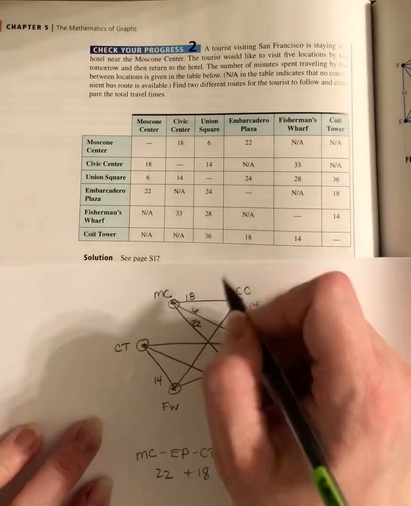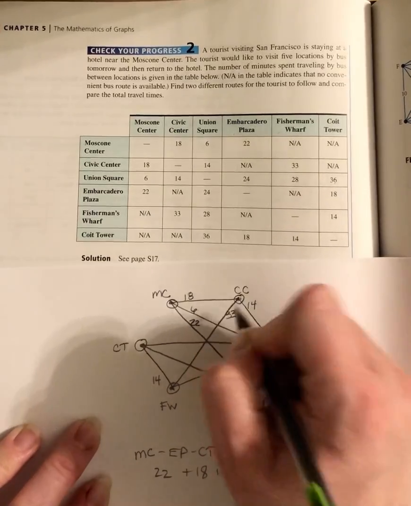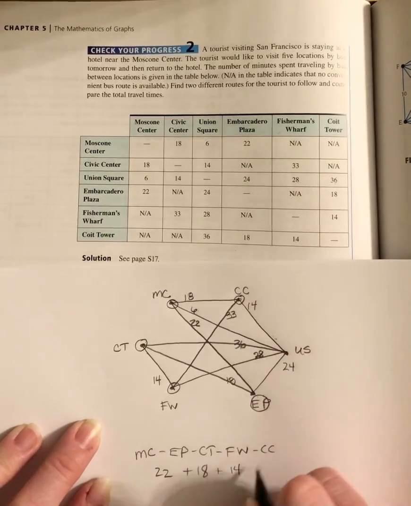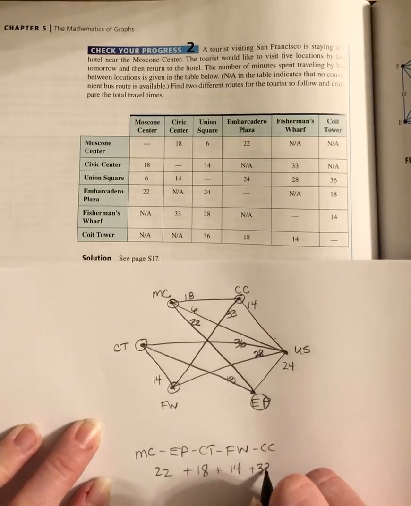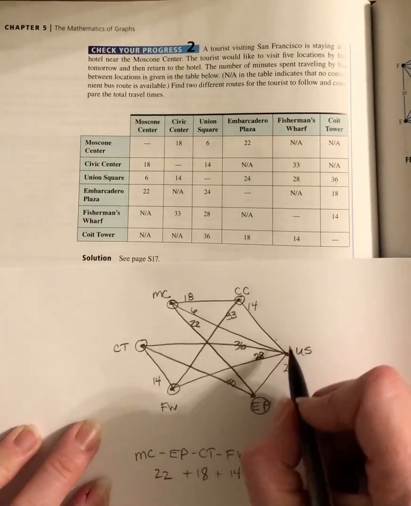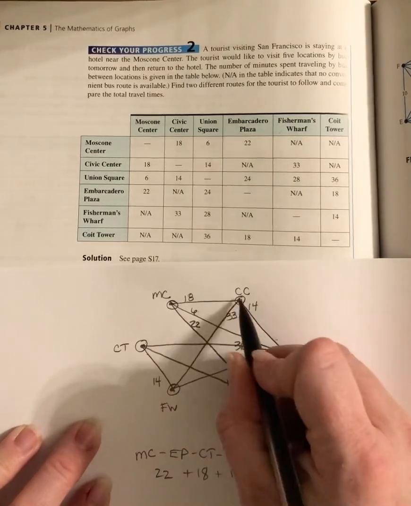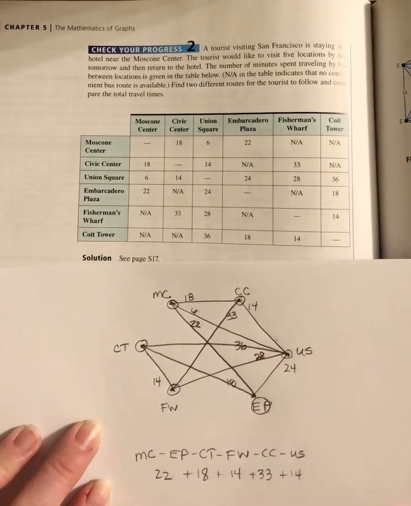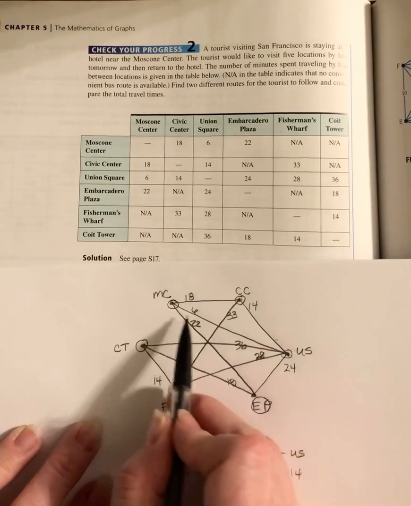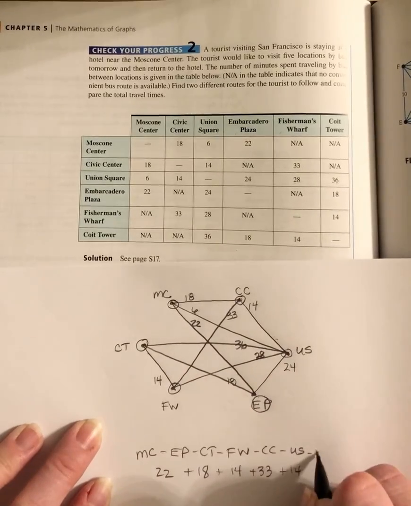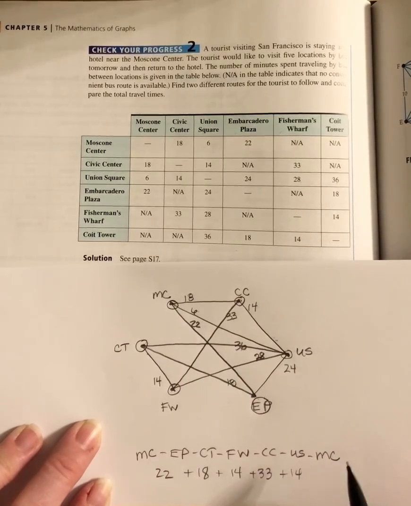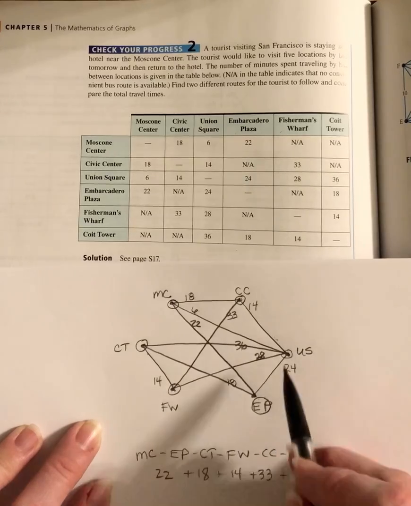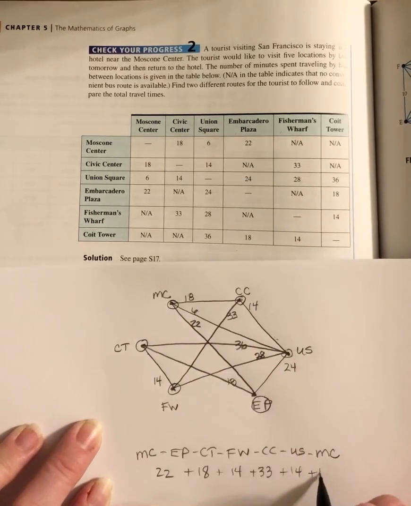Then I went back to the Civic Center. This edge was 33. Then to the Union Square. This edge is 14. And then from the Union Square back to the Moscone Center, and that route was 6.